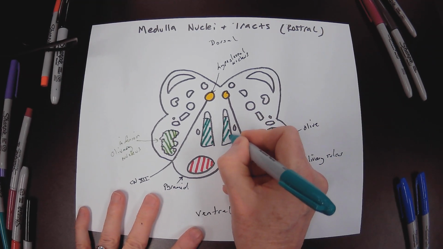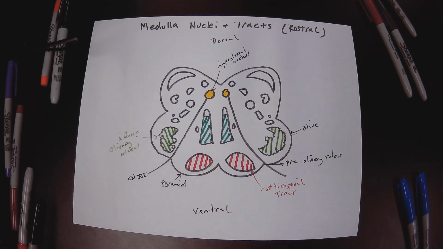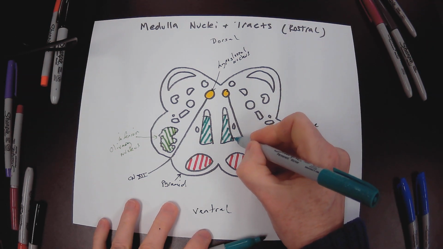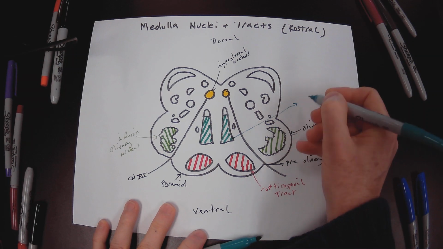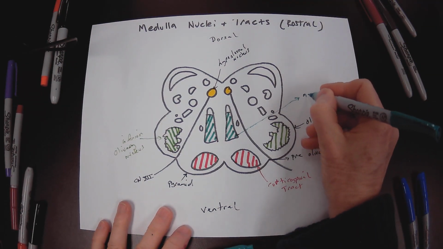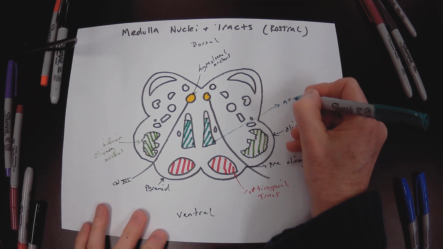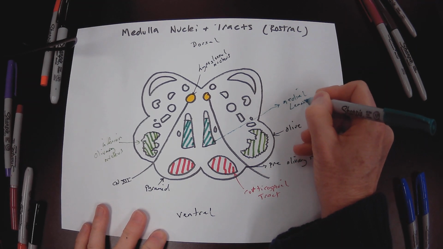I'm going to color it this. So this is your medial lemniscus. What information is medial lemniscus carrying up to the cortex? There you go. Fine touch, proprioception, vibration from both upper and lower extremities. So this is your medial lemniscus.